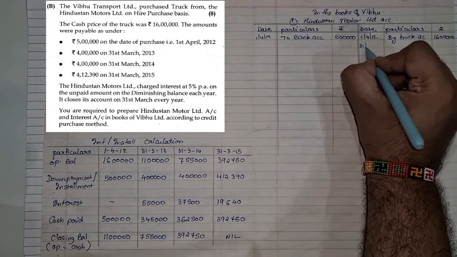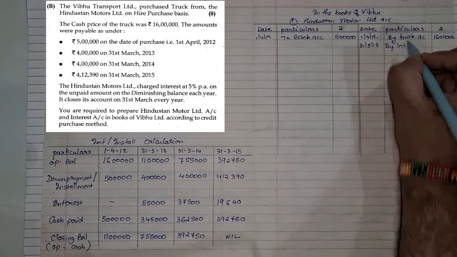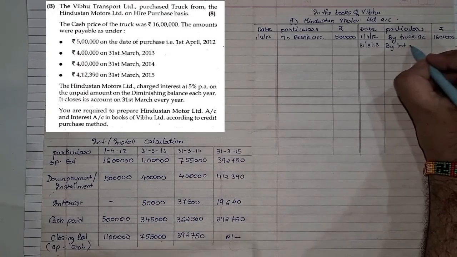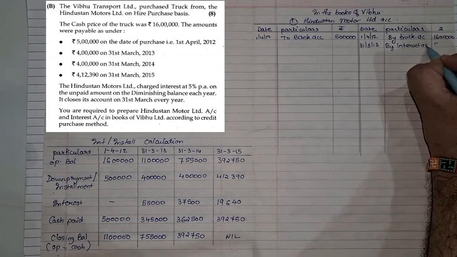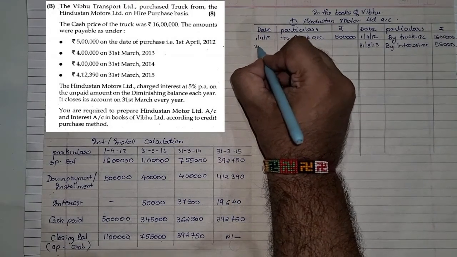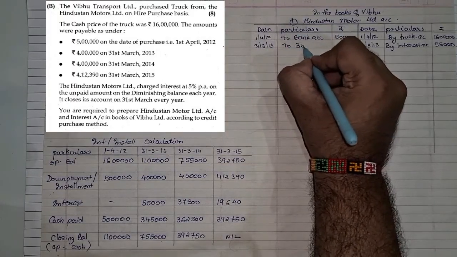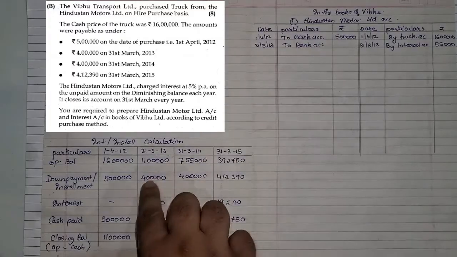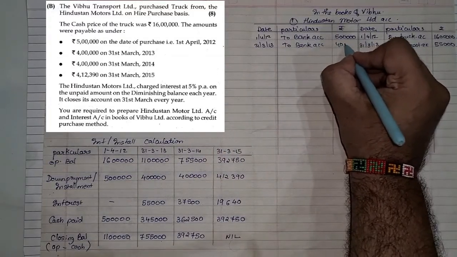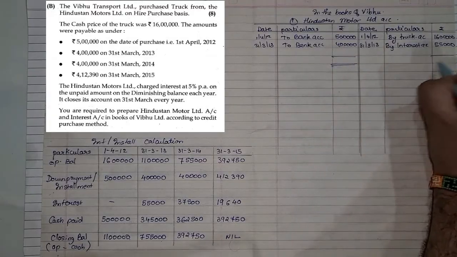Now on 31st March 2013 we were charged with interest, 55,000. So I'll write here 55,000. On the same day, 31st March 2013, we made our first installment, so to bank account 4 lakhs. This only happened in the very first year. Now we will tally the account.